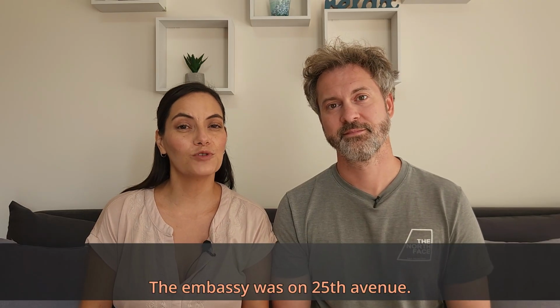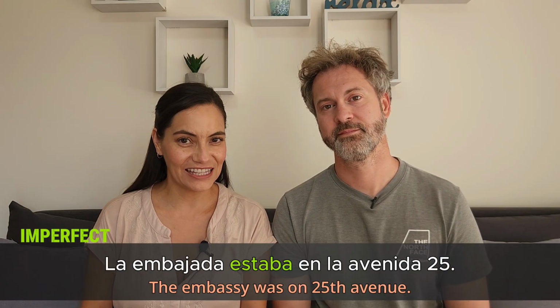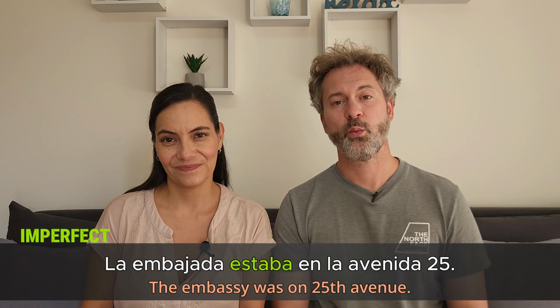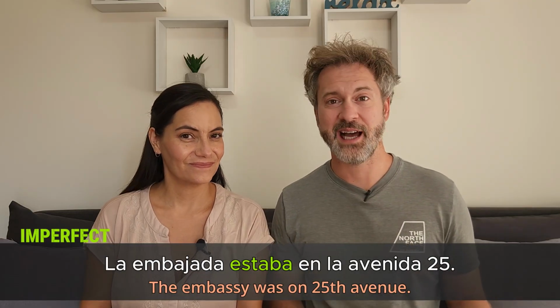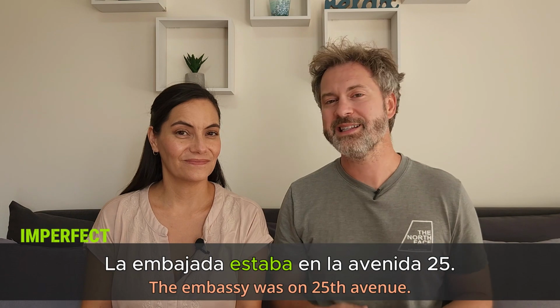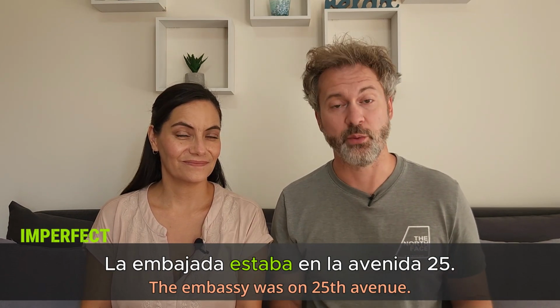And what about this example? The embassy was on 25th Avenue. La embajada estaba en la avenida 25. So here we have a description of a location at an unspecified time. So we don't care, or it's not important if the embassy's still on 25th Avenue or not. So we would use that imperfect.